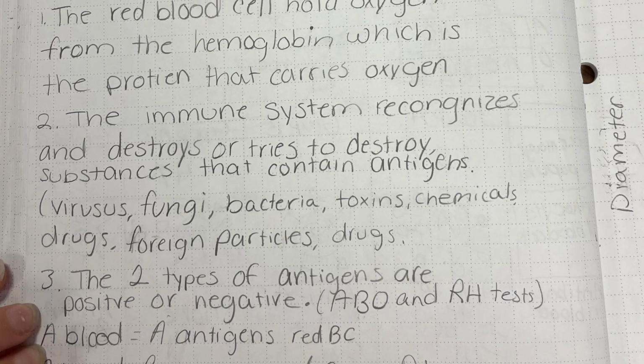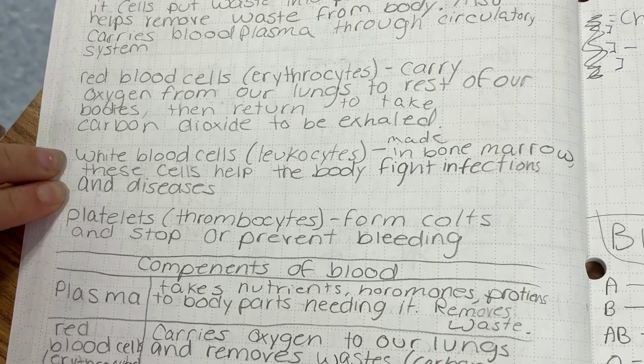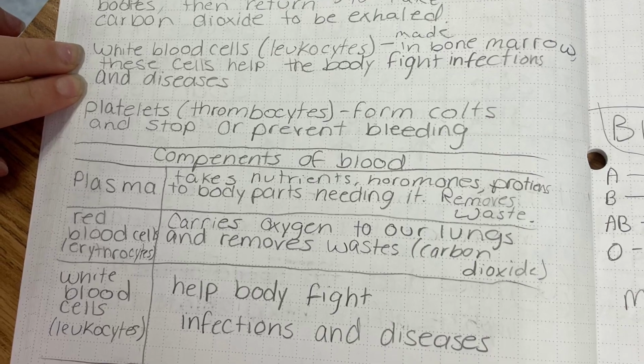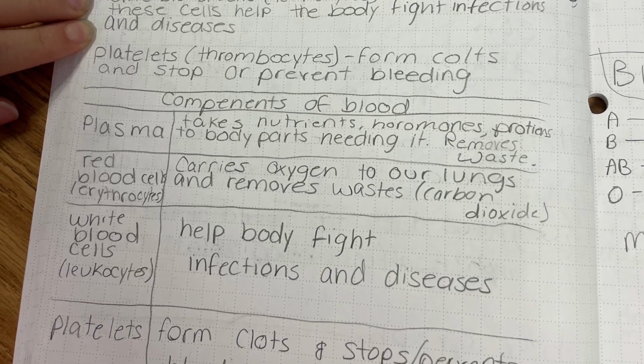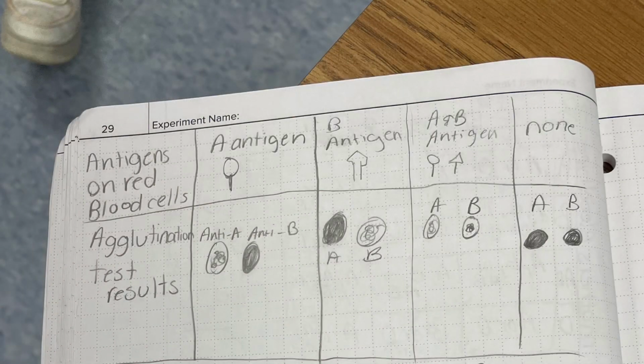Antigens and their interactions with immune cells, which are white blood cells. The immune system recognizes and destroys, or tries to destroy, substances that contain antigens. Antigens are viruses, fungi, bacteria, toxins, chemicals, drugs, foreign particles. The two types of antigens are ABO and RH.